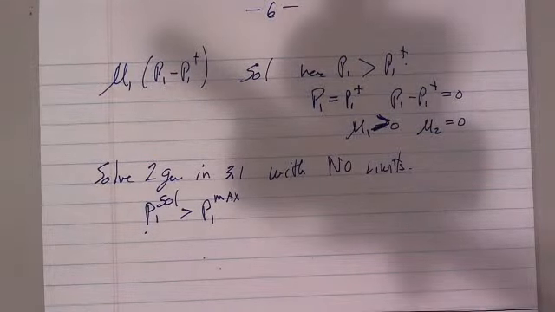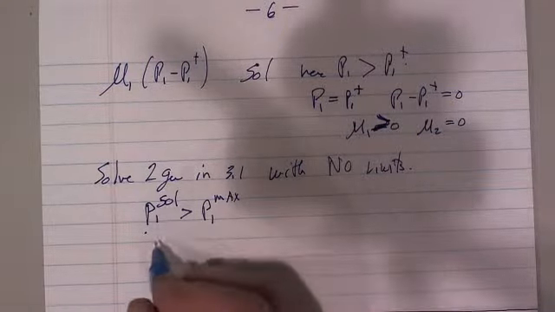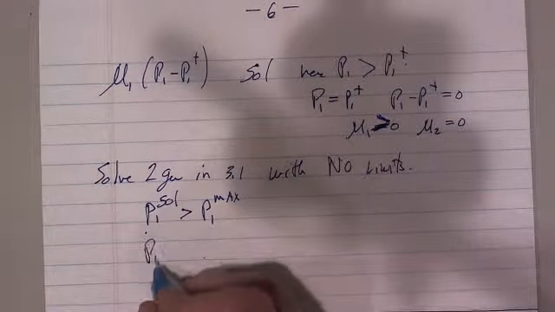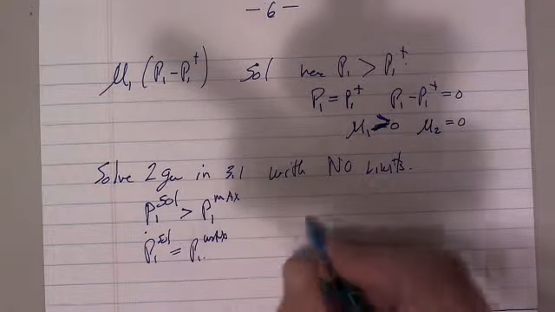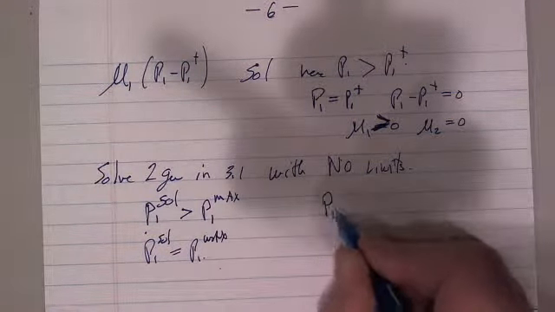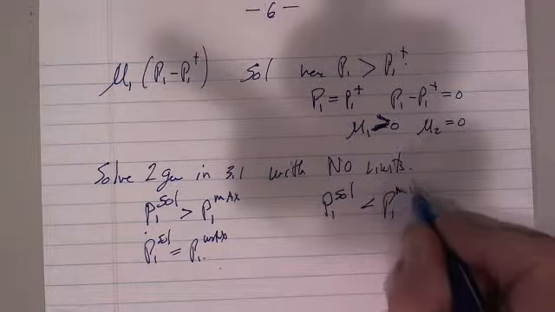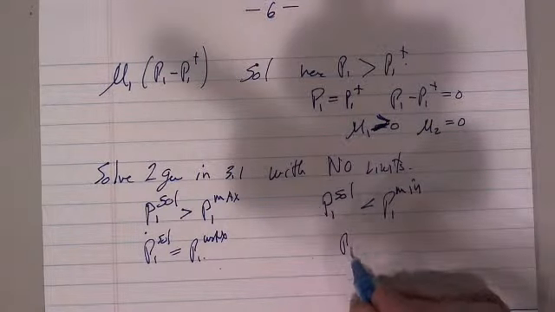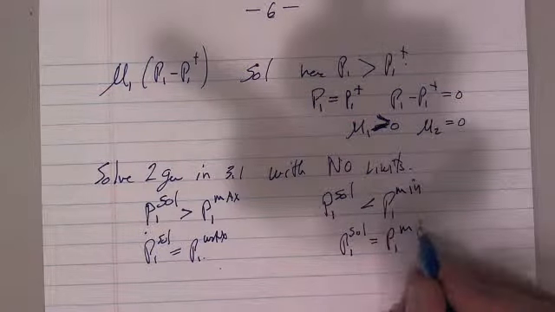You'll have to solve it and determine if that's the case. But if it came out greater than P1 max, then we have to force P1 solution equals P1 max. If P1 solution was less than P1 min, then we would say no, P1 solution is going to equal P1 min. We're going to force it.